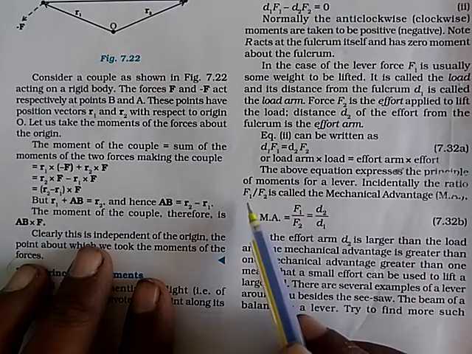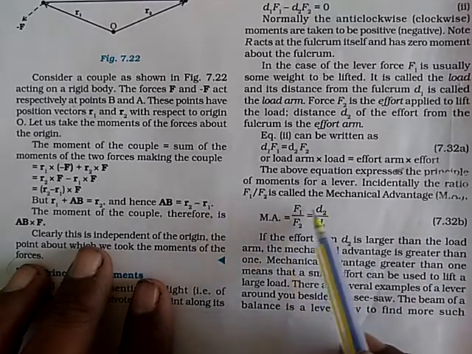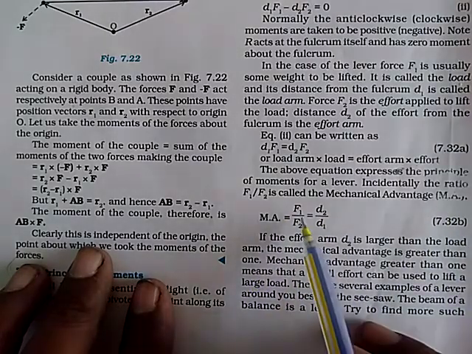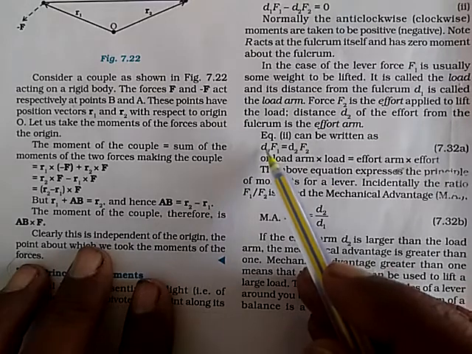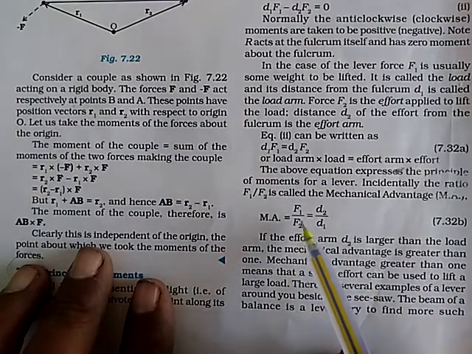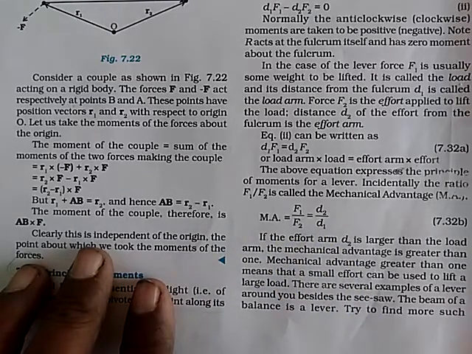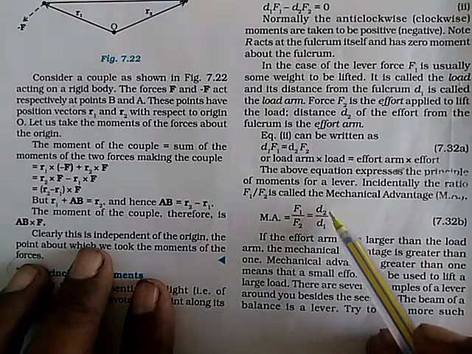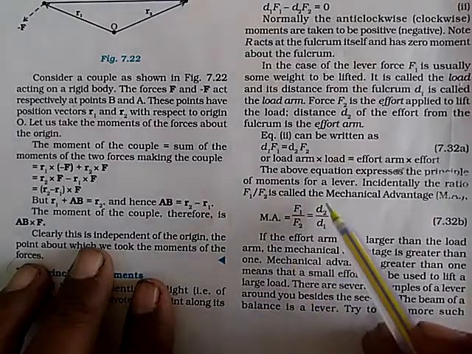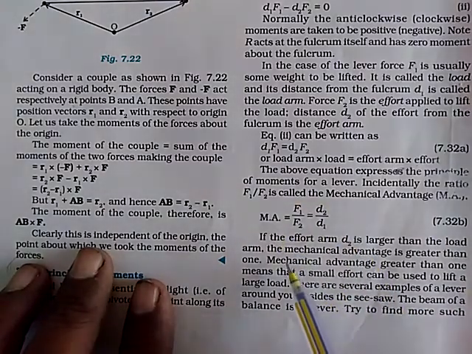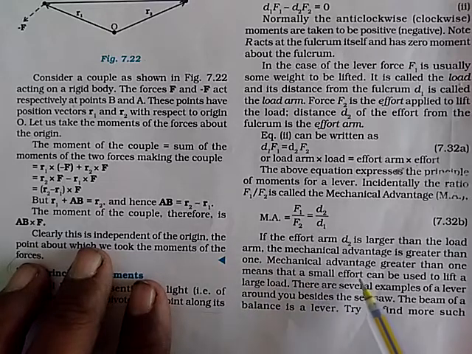Incidentally, the ratio F1 divided by F2 is called the mechanical advantage. That is, F1, you bring this F2 to this side, move this d1 to the other side. So F1 by F2, which is also equal to d2 by d1, is called the mechanical advantage. If the effort arm d2 is larger than the load arm, that is d2 is greater than d1, that means the numerator is higher, therefore the mechanical advantage is greater than 1. Mechanical advantage greater than 1 means that a small effort can be used to lift a large load.